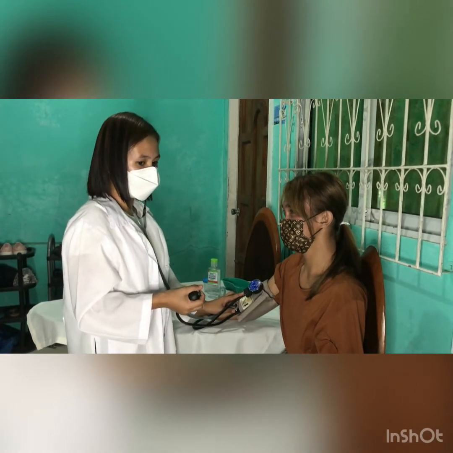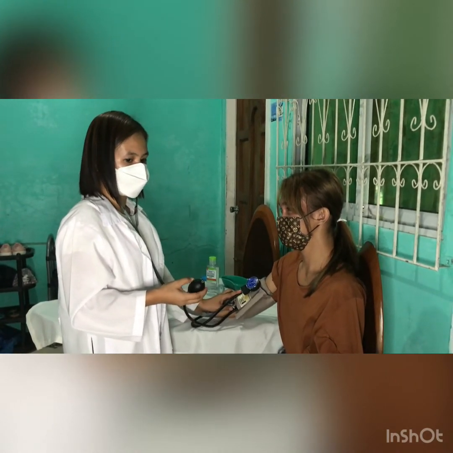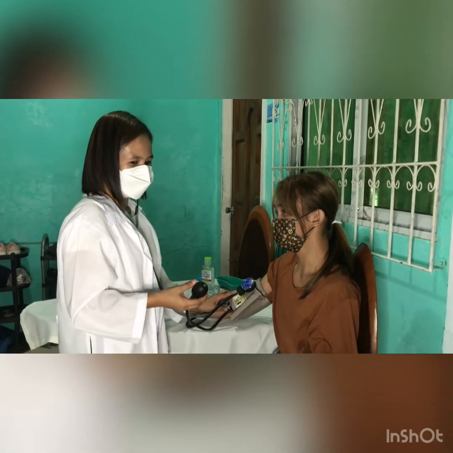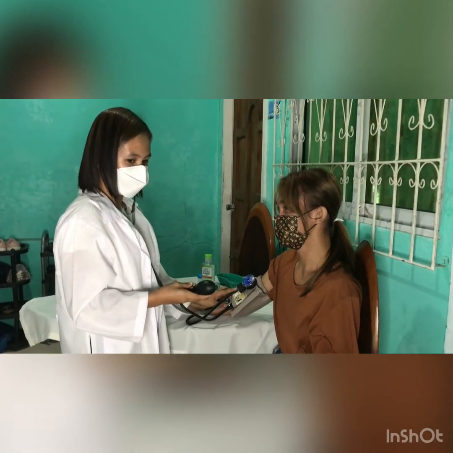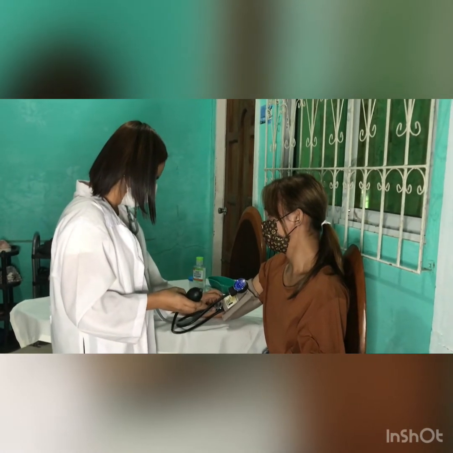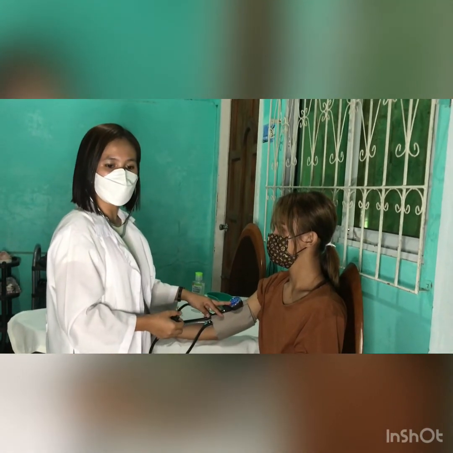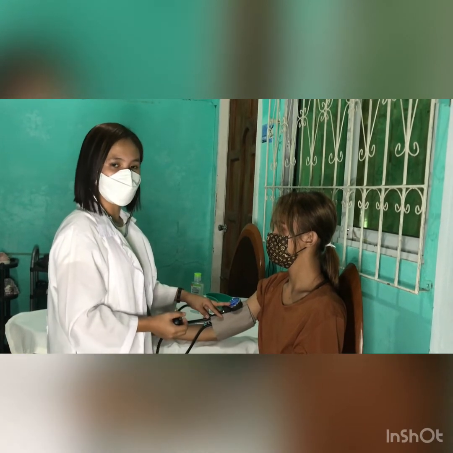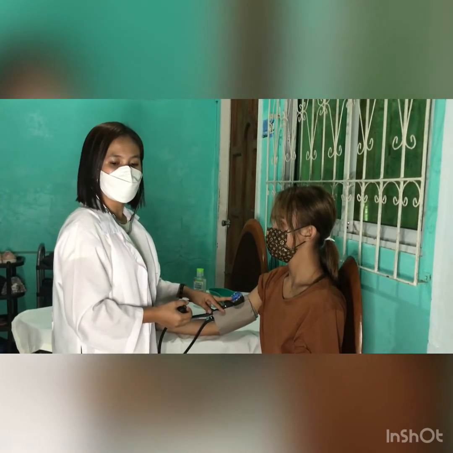Then remove the cuff from the client's arm and assist the patient to assume a comfortable position. Cover the upper arm that was previously clasped.